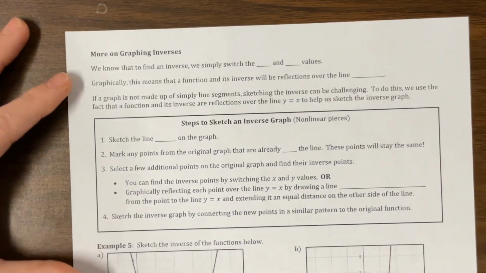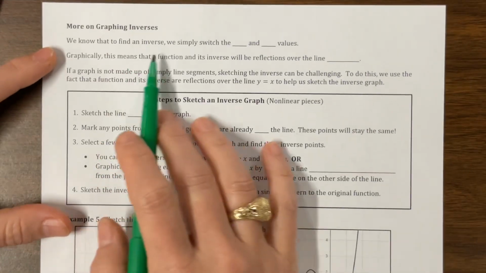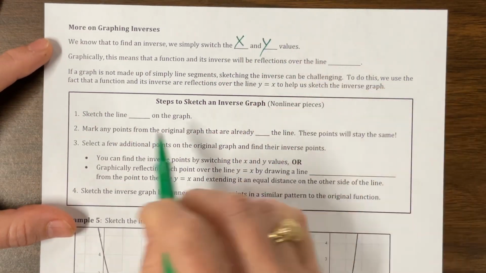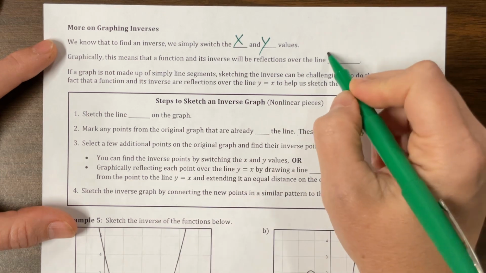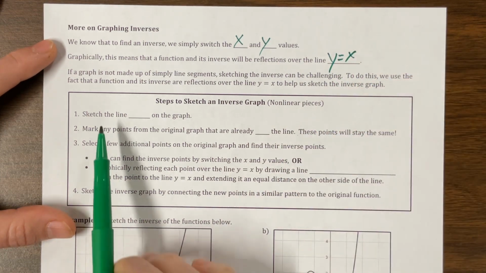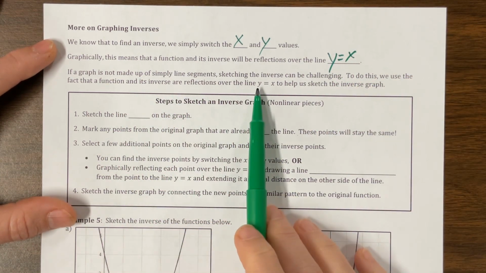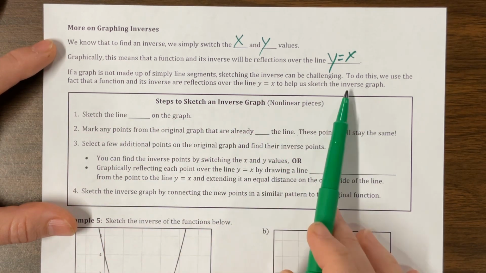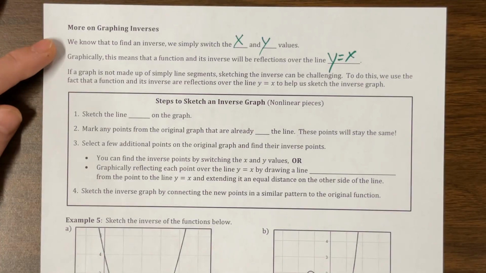He says, more on graphing inverses. We know that to find an inverse, we simply switch the x and y values. Graphically, this means that the function will be a reflection over the line y equals x. If a graph is not made up of simple line segments, sketching the inverse can be challenging. To do this, we use the fact that a function and its inverse are reflections over the line to help us sketch the inverse. Okay.